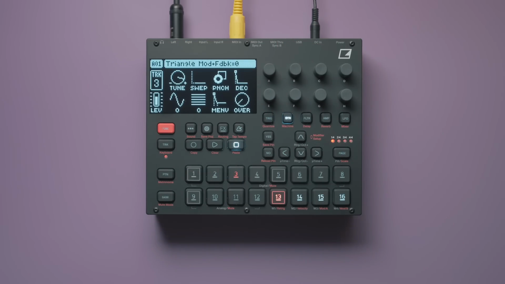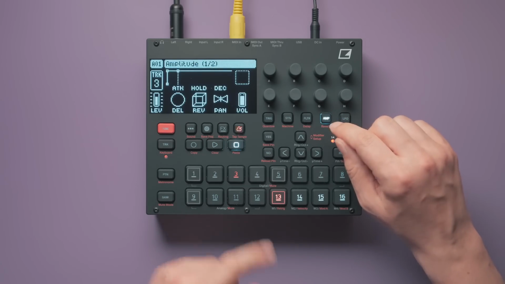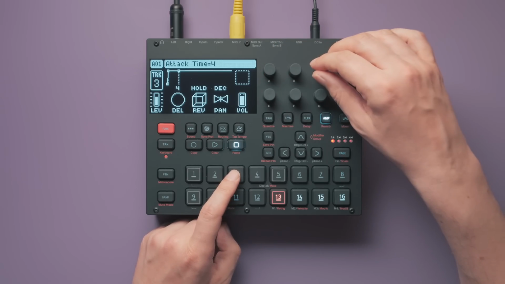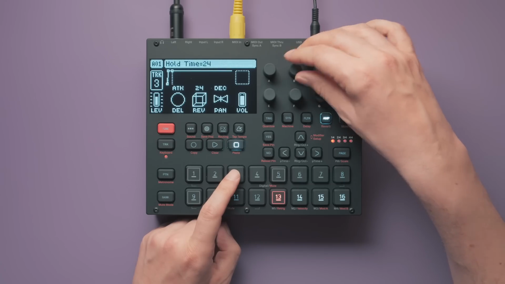There is no parameter for the transient or click on this machine, but we can just add a smidge of attack on the amp envelope to soften it out. While we're at it, we can also use the hold and decay to trim the sound.